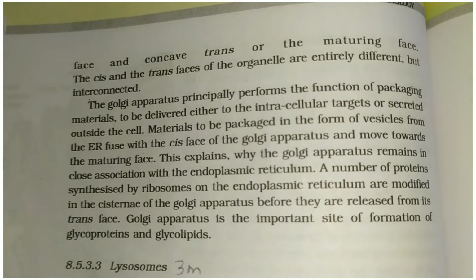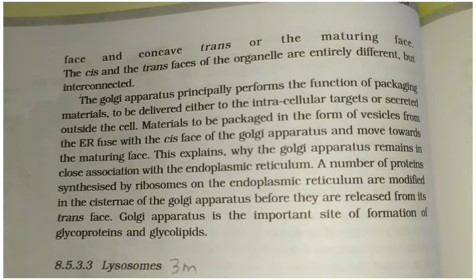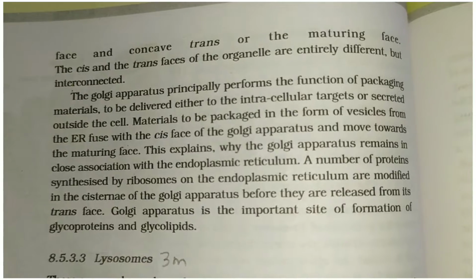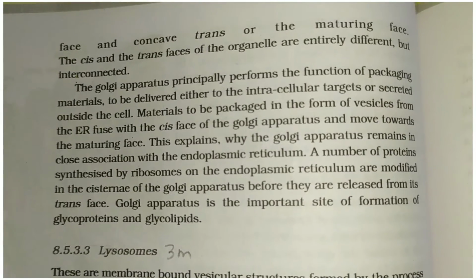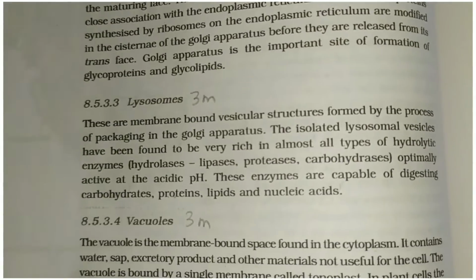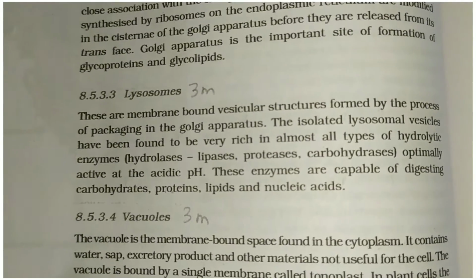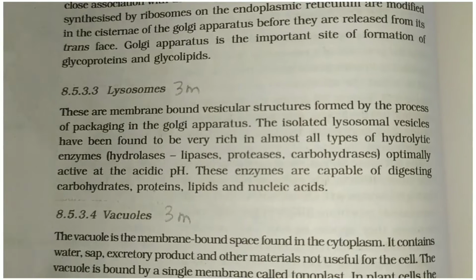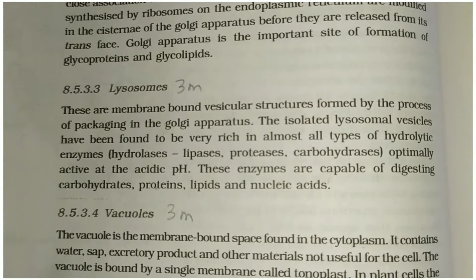Packaged materials are delivered to intracellular targets as well as secreted outside the cell. Golgi complex produces lysosomes. Golgi complex is also the site of formation of glycoproteins and glycolipids. Coming to the next topic, that is lysosomes.